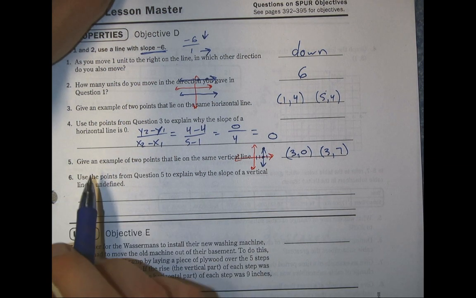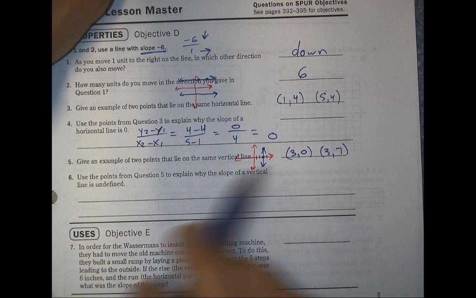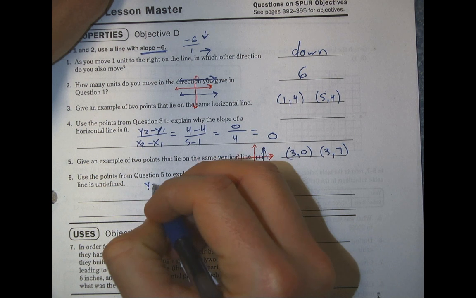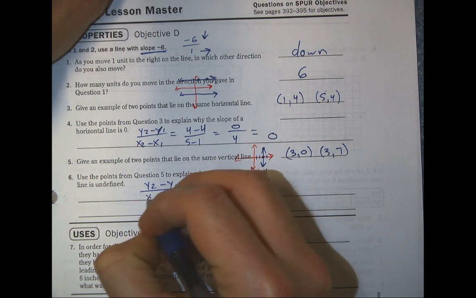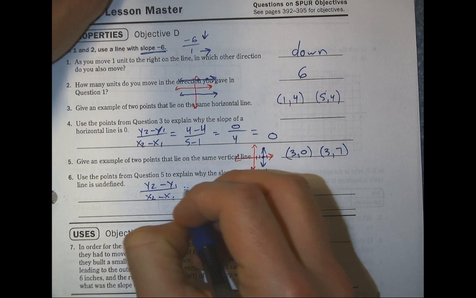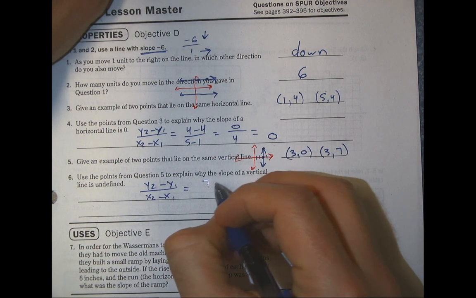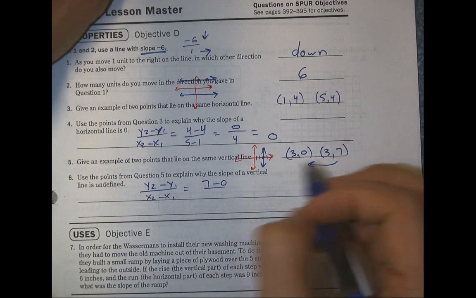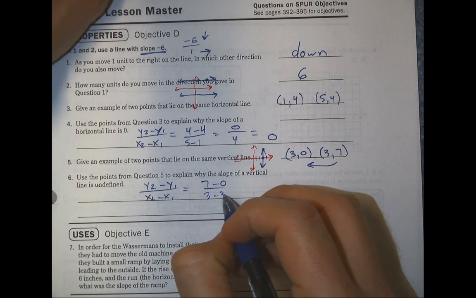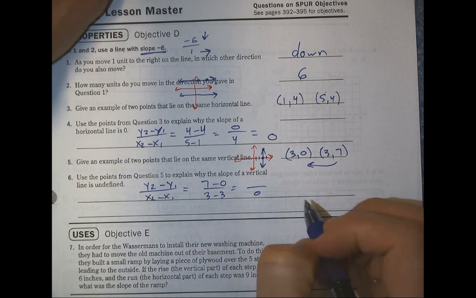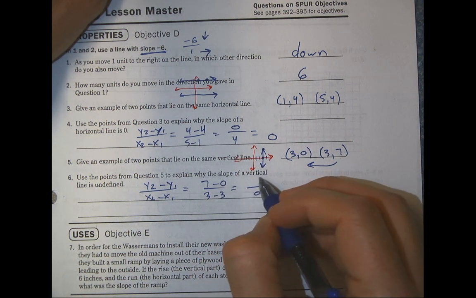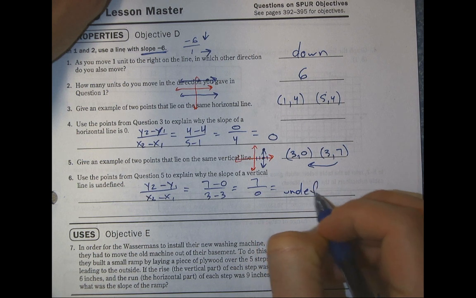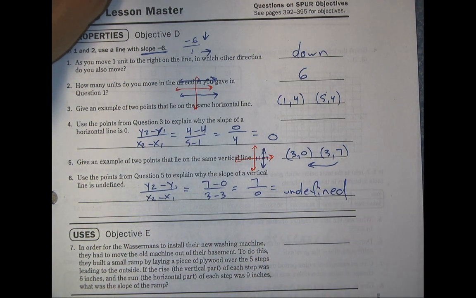Similar to what we just did, we're going to use the points that we chose in question 5 to explain why the slope of a vertical line is undefined. Going back to our slope formula, if we subtract our y's, I have 7 minus 0. Again, I chose to go this direction. And then subtracting my x's, 3 minus 3. That's going to produce a 0 in the denominator, which is going to make it undefined. I got a 7 up top, but anything divided by 0 is undefined.